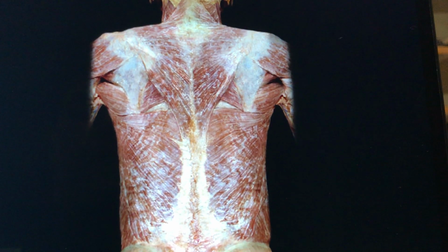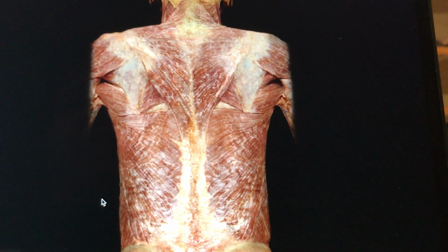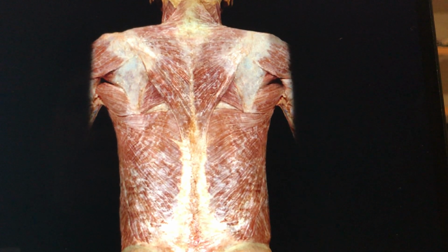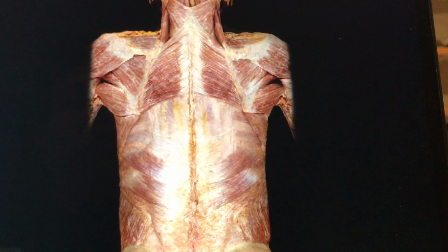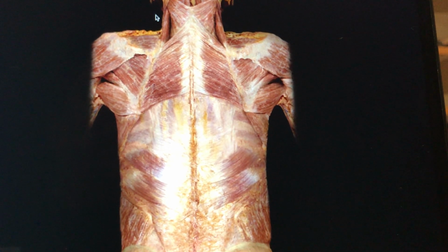If we look at the back area, we should see on this picture trapezius and latissimus dorsi on each side. And if it's just the latissimus dorsi and we don't remove anything, that's all we are able to see. So in order to see everything else, we've got to remove those superficial muscles. As we remove the superficial muscles, then we see two other muscles here.